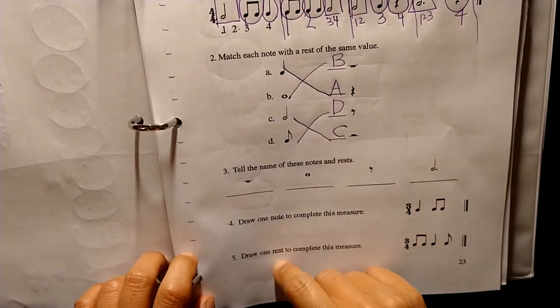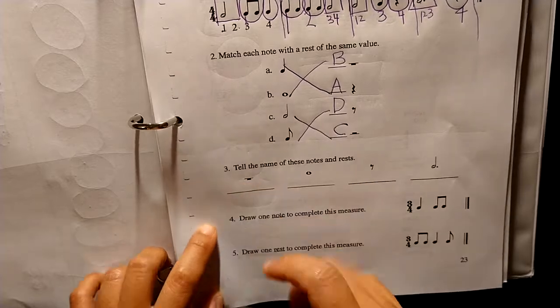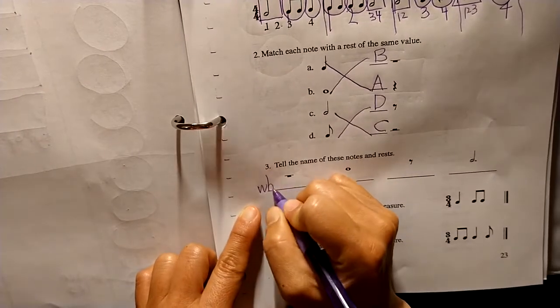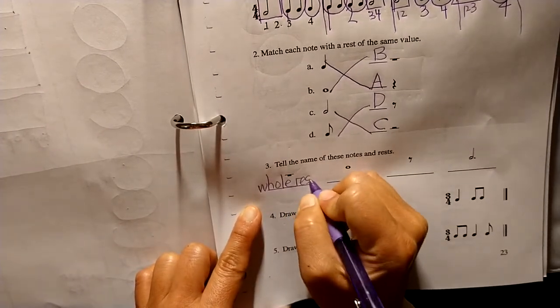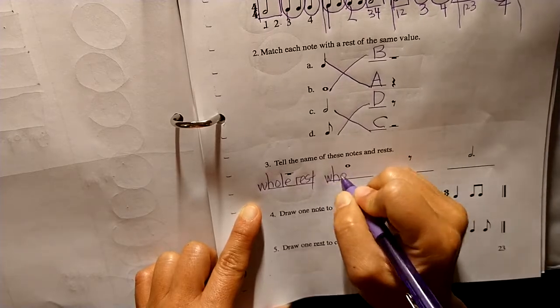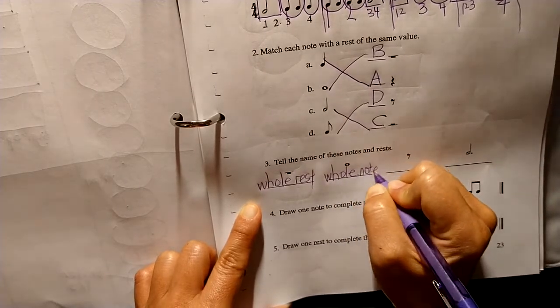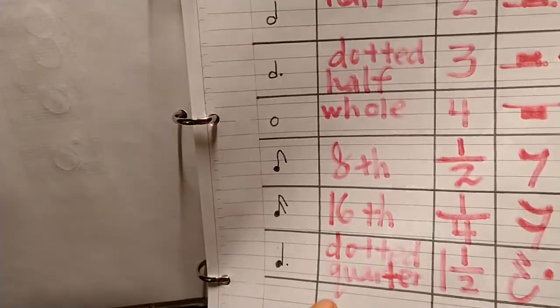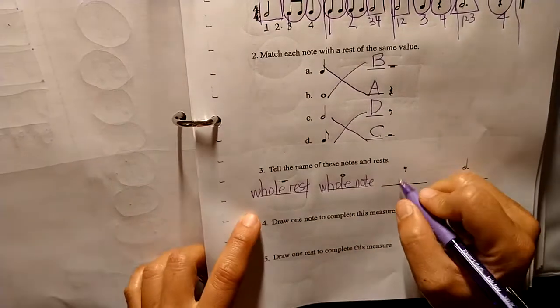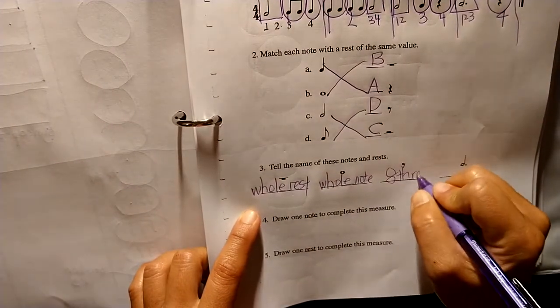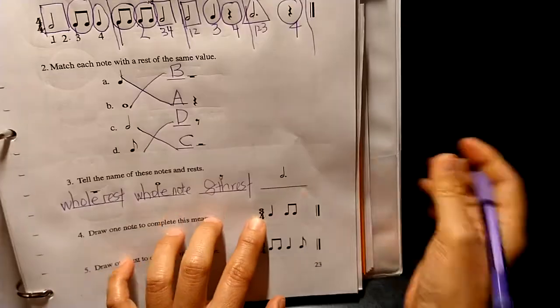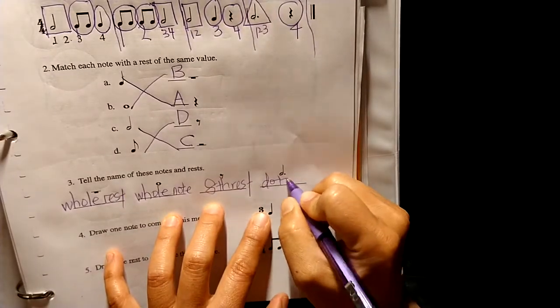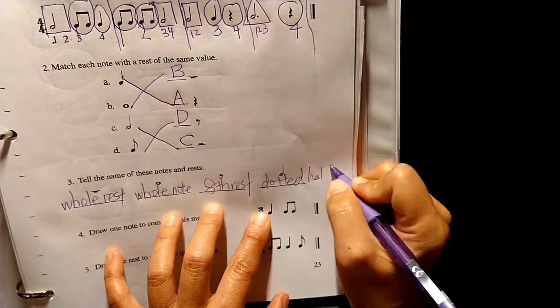Tell the name, okay, and the rest. This is whole rest. Then you write whole note. How do I know that? Because I memorized this page. Okay, eighth rest. So just write it, and this is dotted half note.